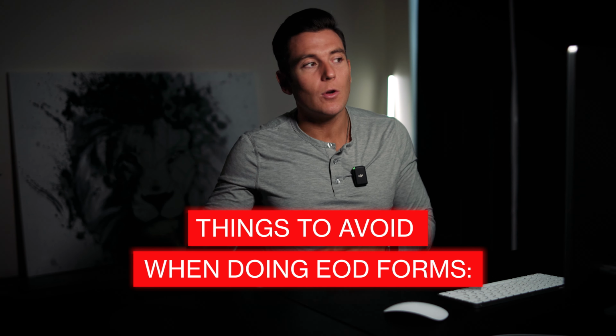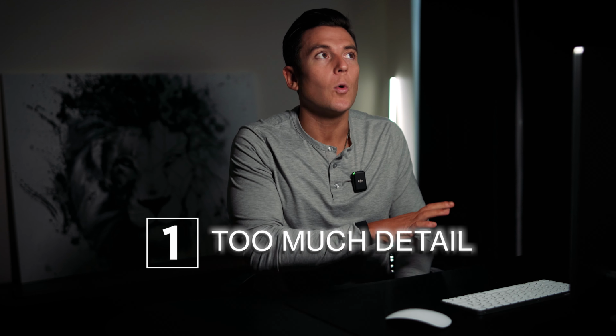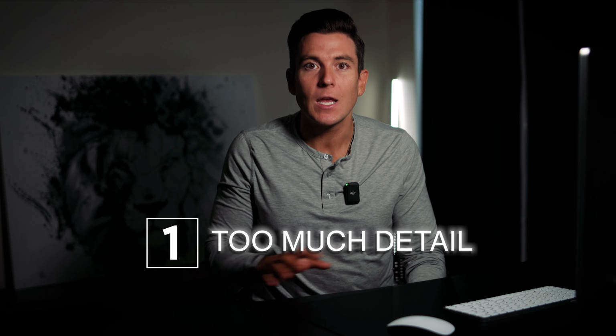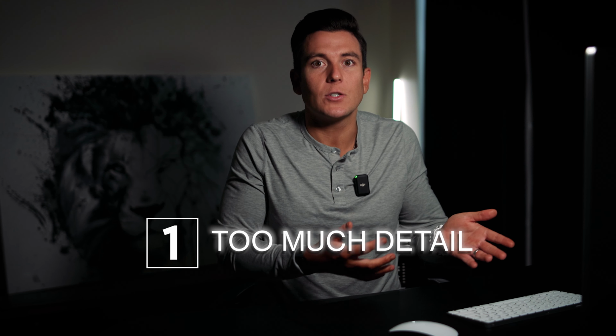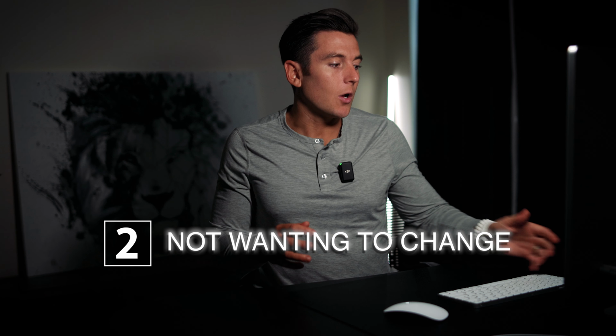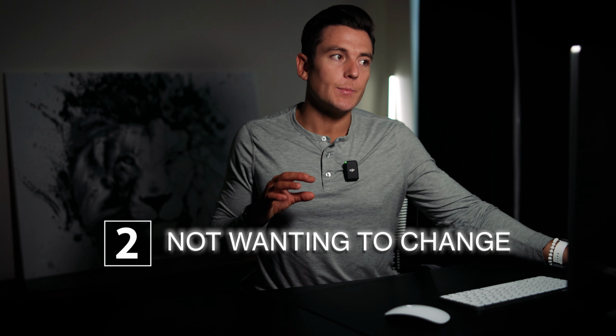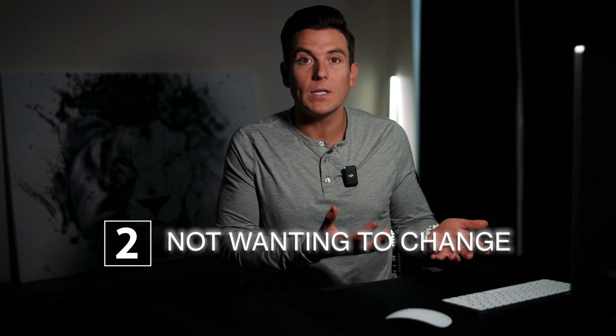A couple things that you want to avoid when doing an EOD form like this is too much detail. Sometimes people write down way too much, ask way too many questions, making the reports long and just more of an administrative nightmare for somebody. We just want to make it really simple. Number two is people not wanting to change. If you have a team right now, it's going to be an adjustment for people to adapt to using an end of the day form. And we just want to make sure that this is going to be a benefit for them.